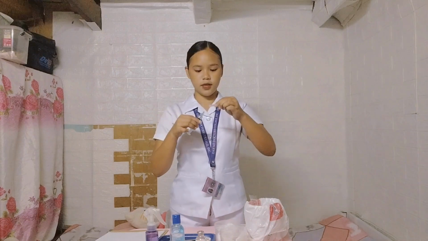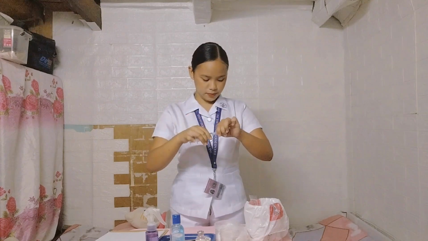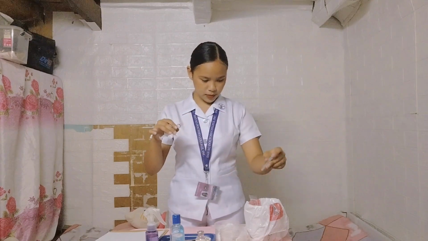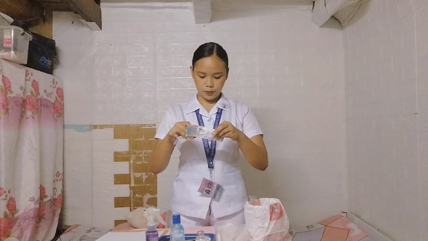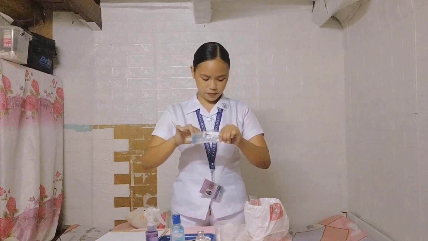Then take the aspirating needle off and connect it to the appropriate needle. Discard, then connect to the appropriate needle. Then discard. After that, place the medication card on the hypodermic tray with the corresponding drug.